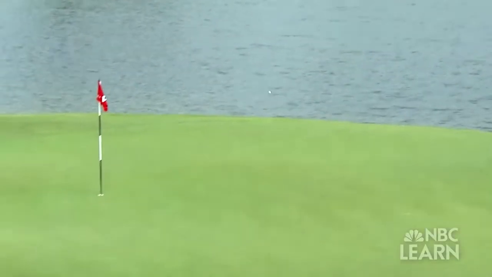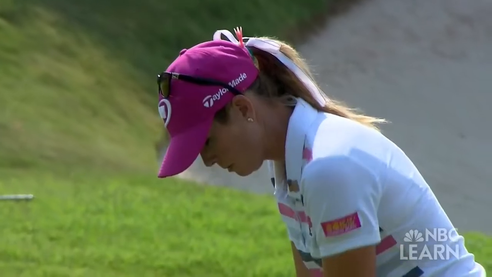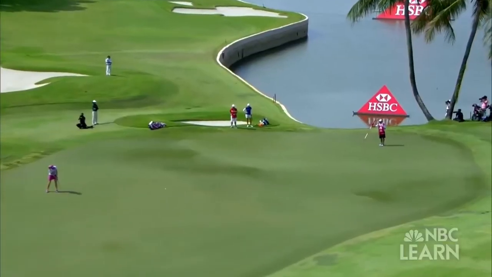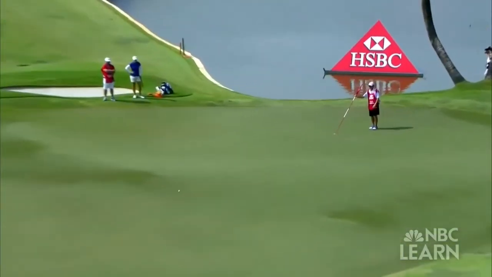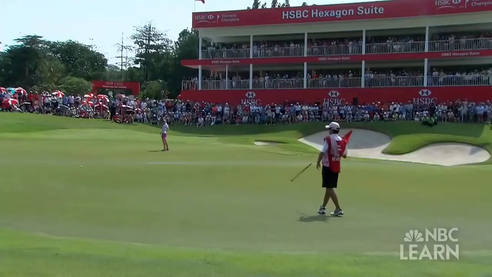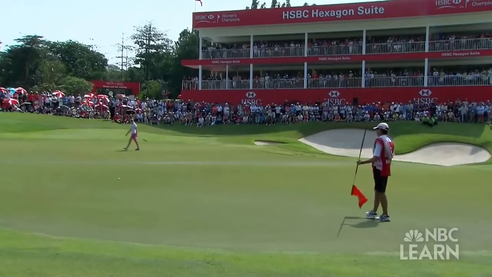Paula Creamer's swing has made her one of the top golfers on the LPGA Tour. In 2014, she sank a 75-foot putt to win an LPGA tournament. It's a bonus if it goes in. It's almost a miracle.